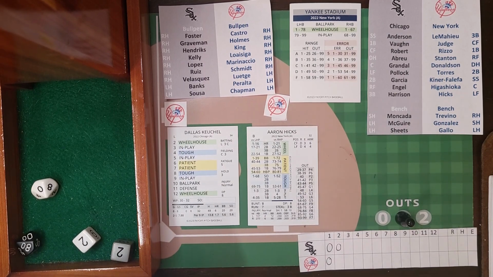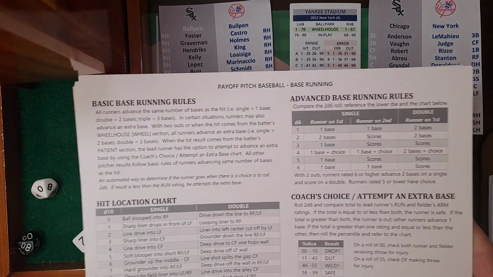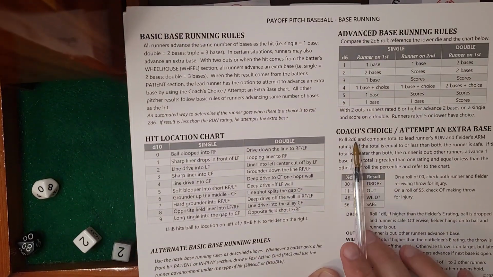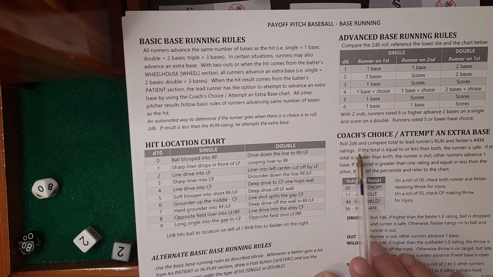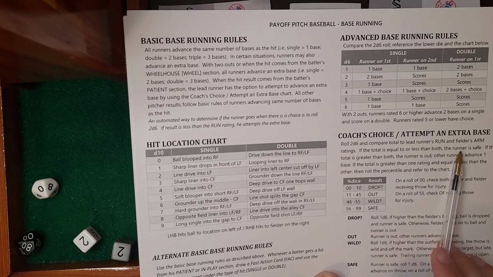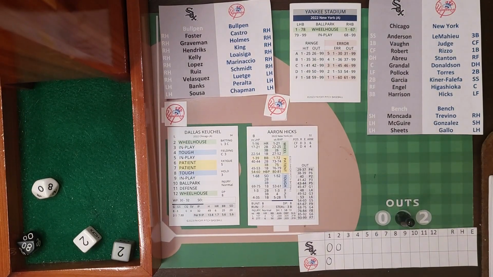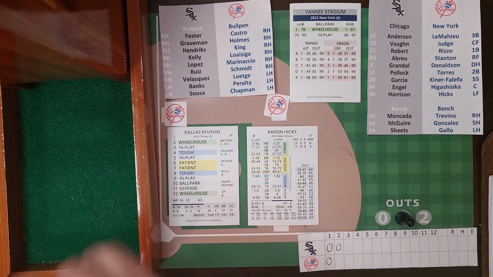So let's see, runner on third. Where to go over tough. Reduce run rating by 2 before attempting to advance. That's what it says. Okay. So we are looking here at coach's choice, which is really what it turns into. So we're going to compare total of the lead runner's run and fielder's arm ratings. The total is equal to or less than both. The runner is safe. Okay. So right now, 6 and a 10. So if we roll 2 d6s and they come up to be a 6, let's say 6 or higher.